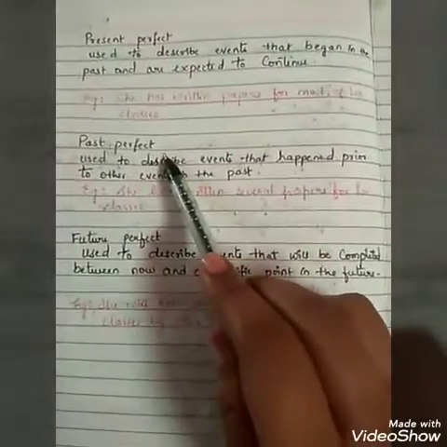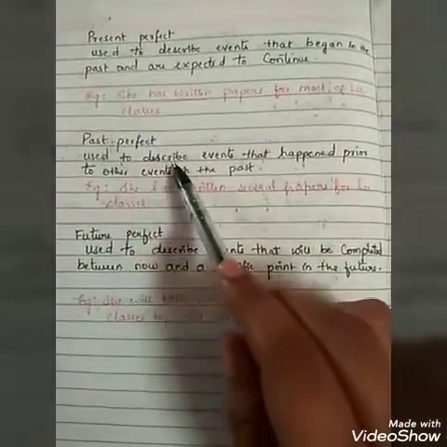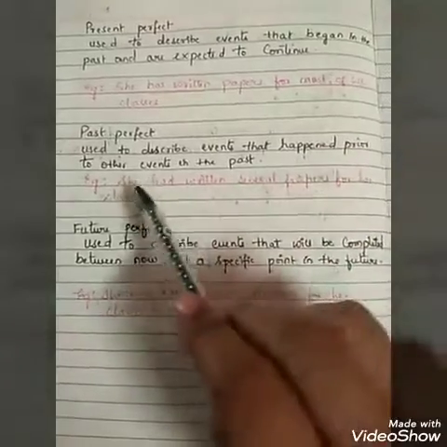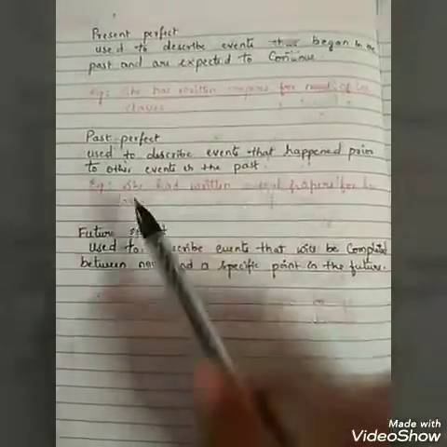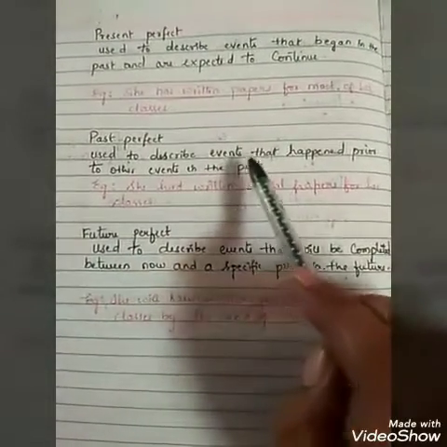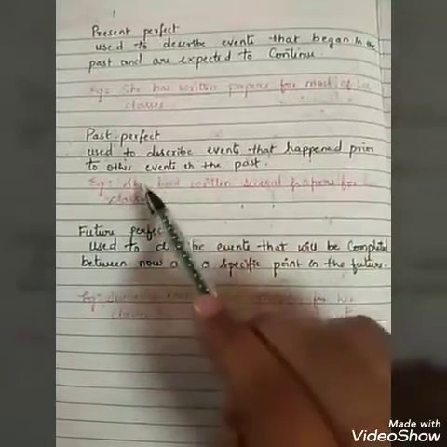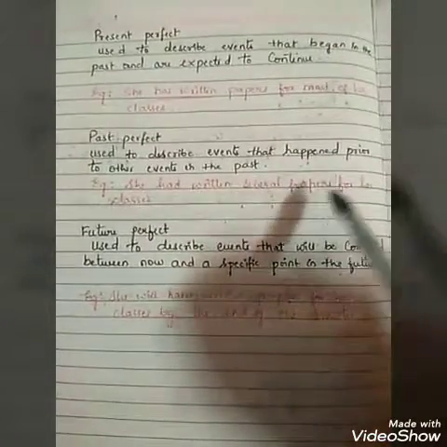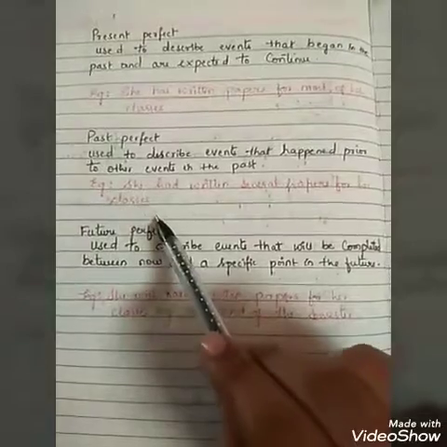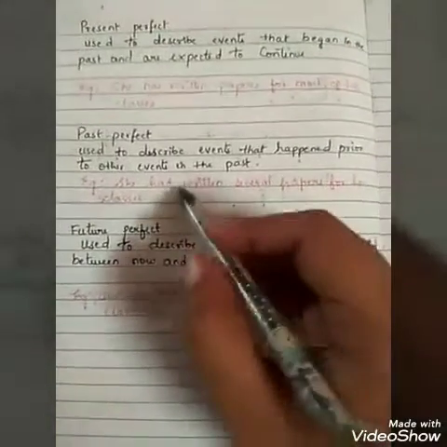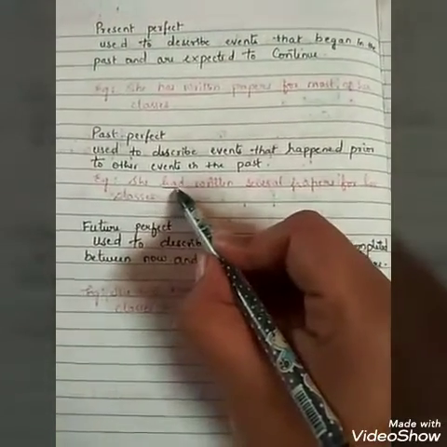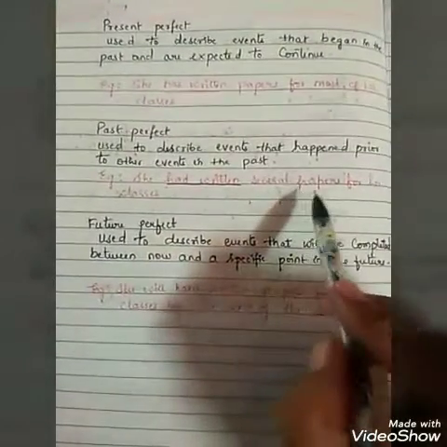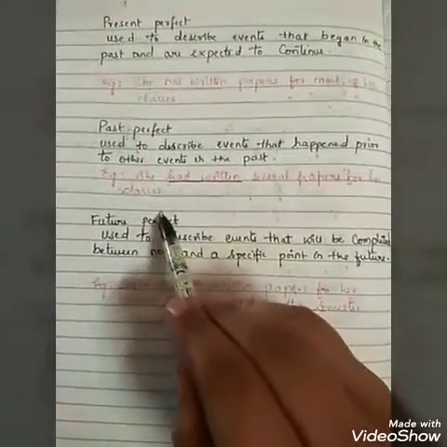Next is past perfect, used to describe events that happened prior to other events in the past. She had written several papers for her classes. So here in the past perfect, I have used had written. Can you see it?